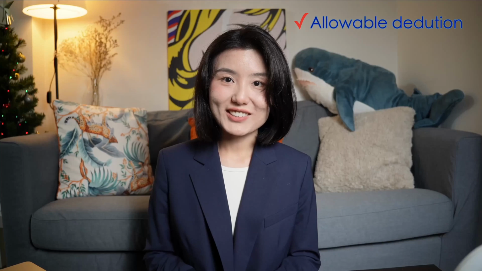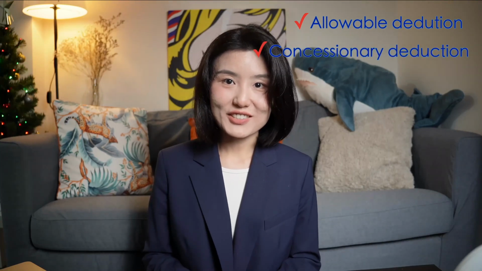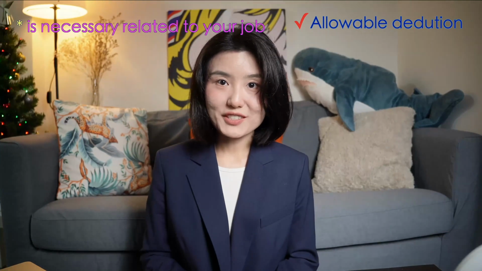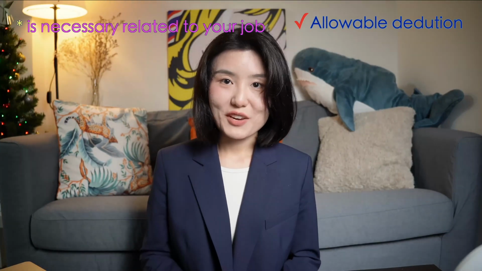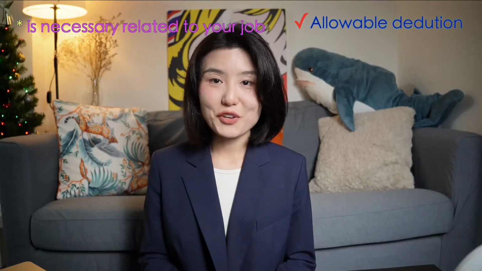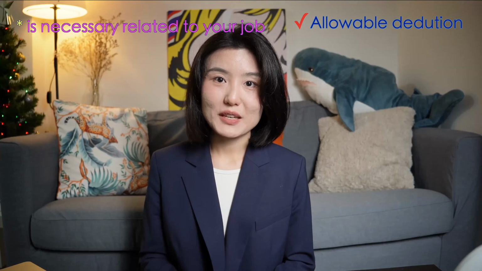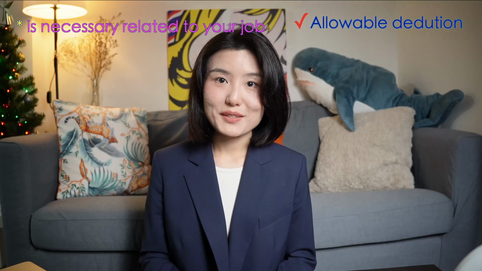Usually, there are 2 types of deduction. One is called allowable deduction. The next one is called the concessionary deduction. What is the allowable deduction? It is directly and necessarily related to your employment, such as some machinery or equipment essentially used by the taxpayer in the production of assessable income. Another example is a uniform.